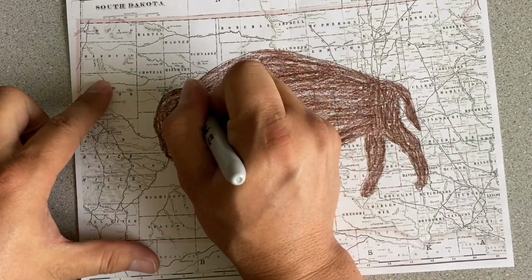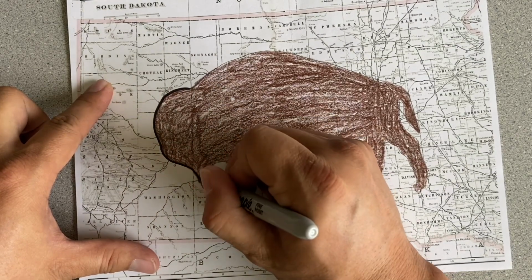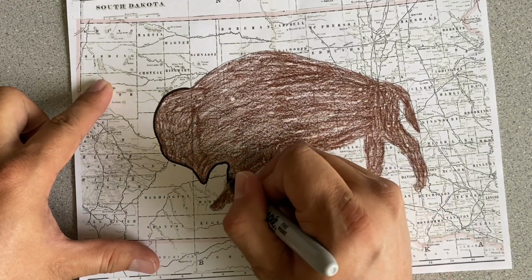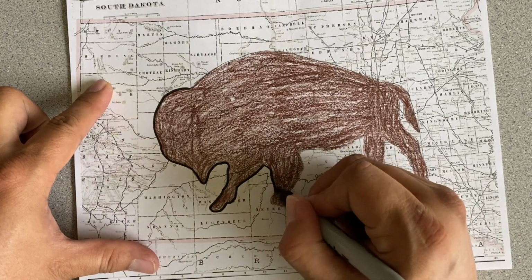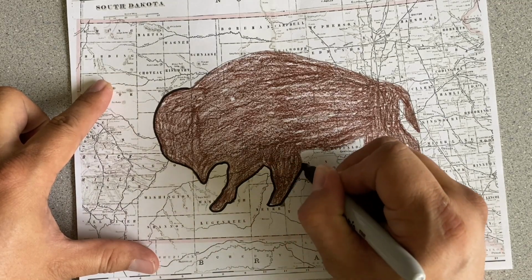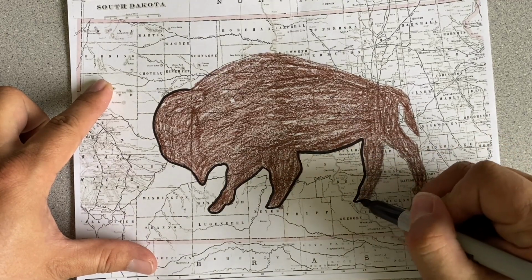So we end up getting this really nice shape, and the next thing you'll do is take the black pen that's in your kit and create the outline. And this basically just makes the drawing stand out a little bit.